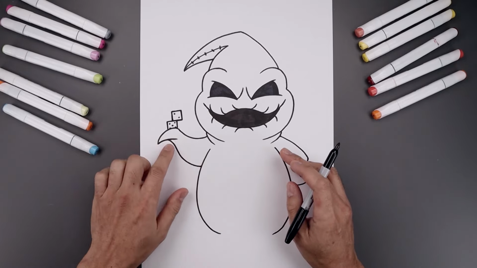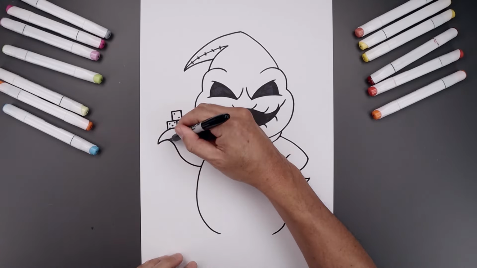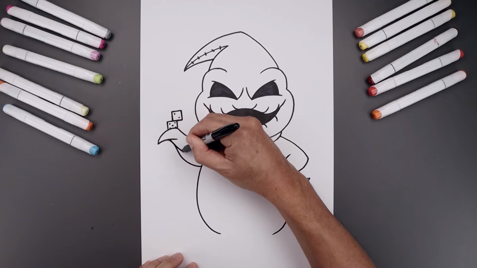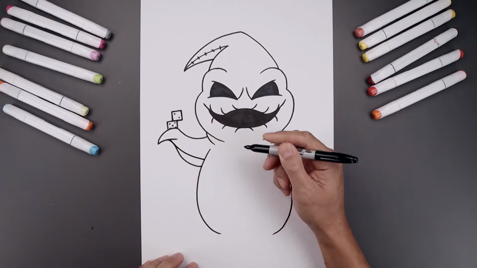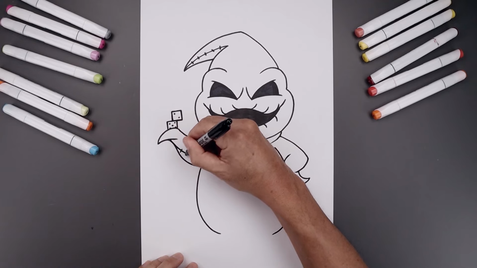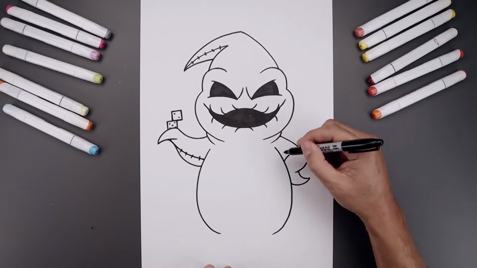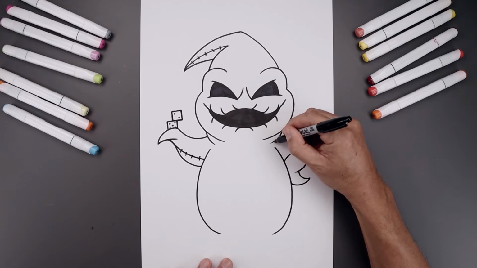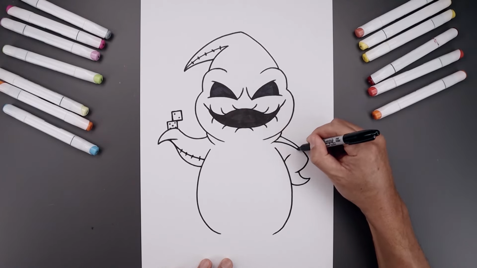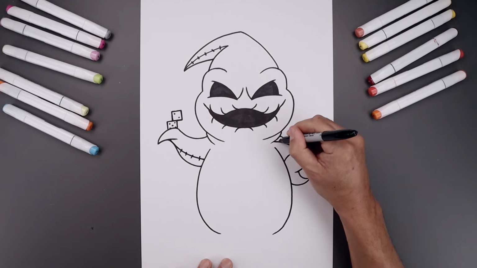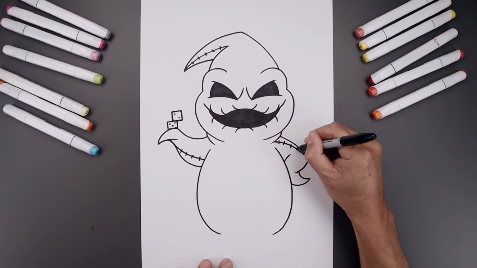Let's go back to the left side and add a stitch underneath the arm. We'll start from the hand, go this down, and then in towards the body, and we'll add those lines going across. Let's add some stitches on top of the right arm, starting from the neck, going across towards the elbow, and we'll add those stitch lines.